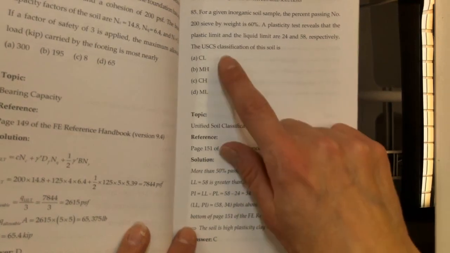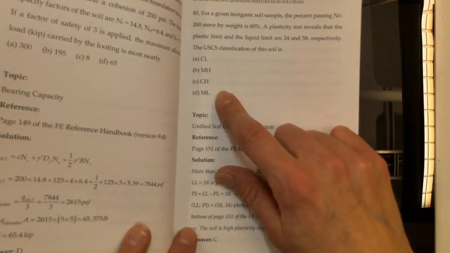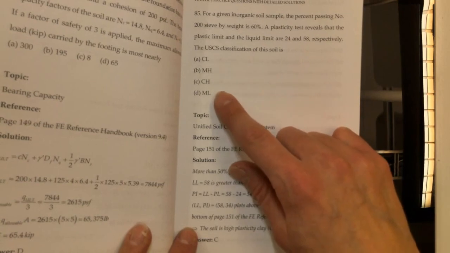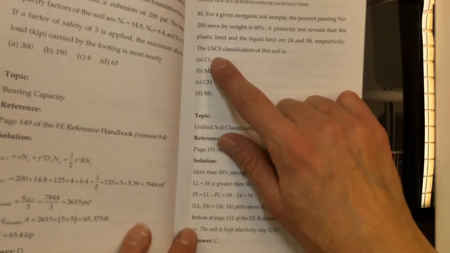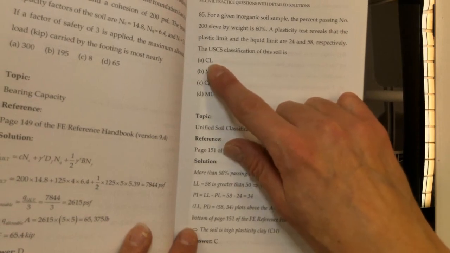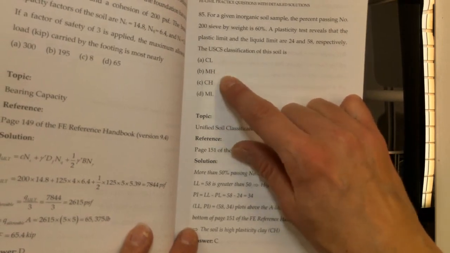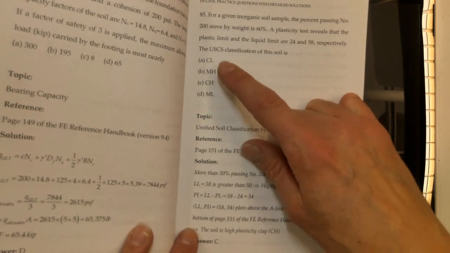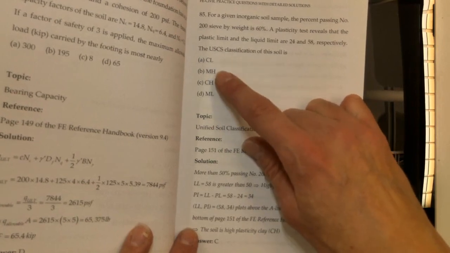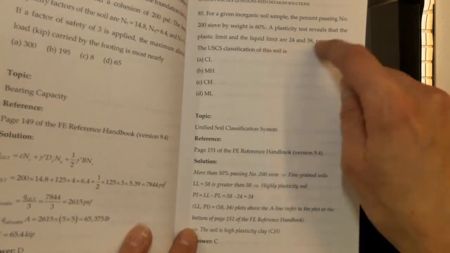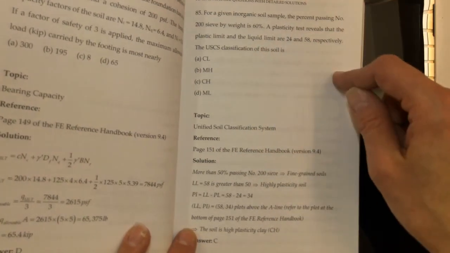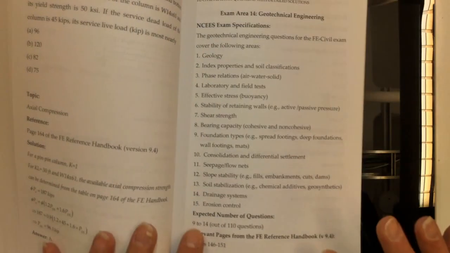Is there a quick way to answer this? No, they're only saying clays and silts for possible answers, but the low versus high plasticity piece comes from the plasticity chart. So just find the plasticity index and answer those.